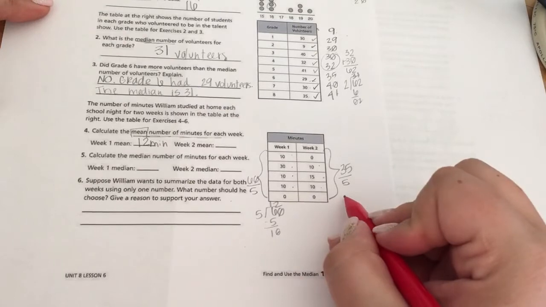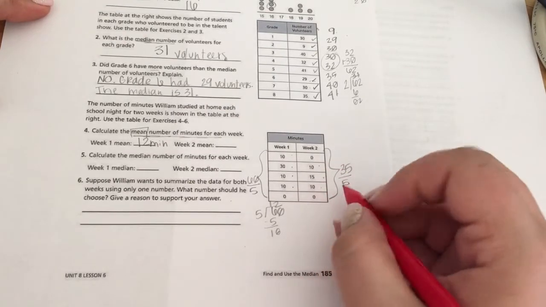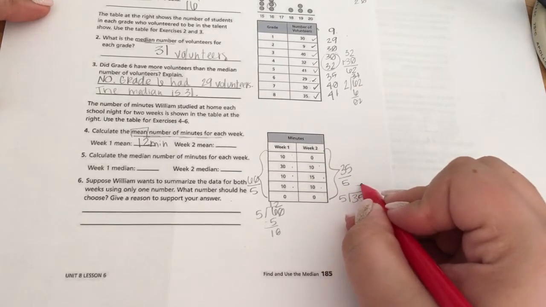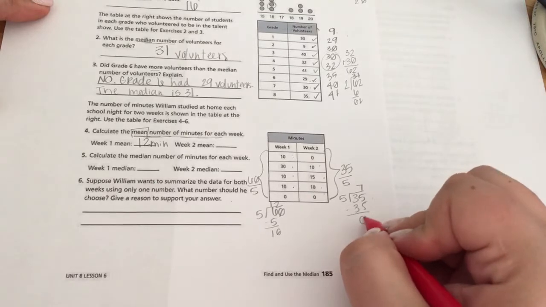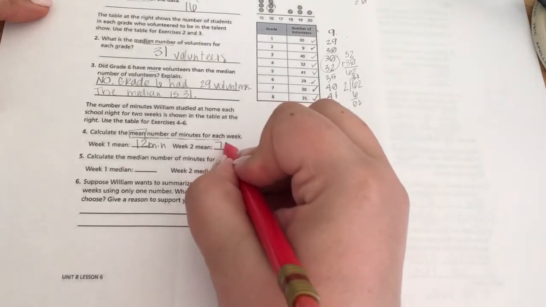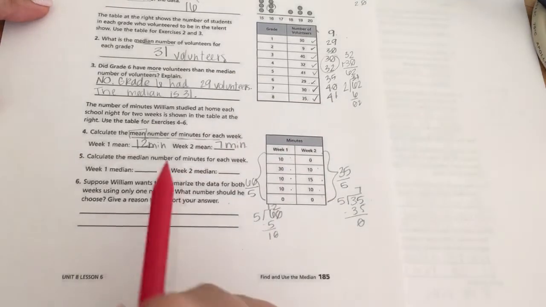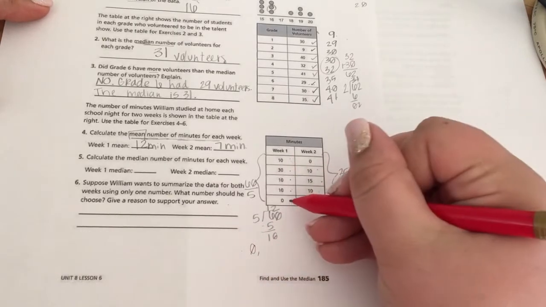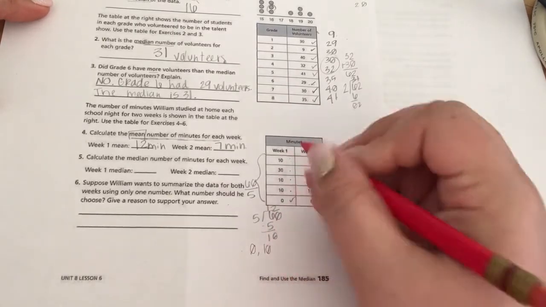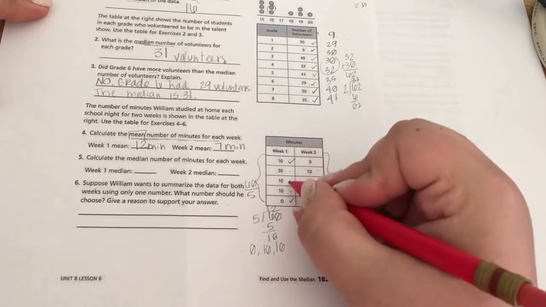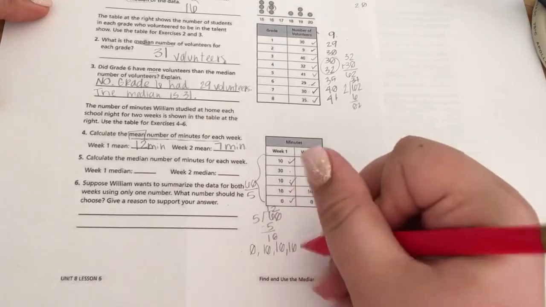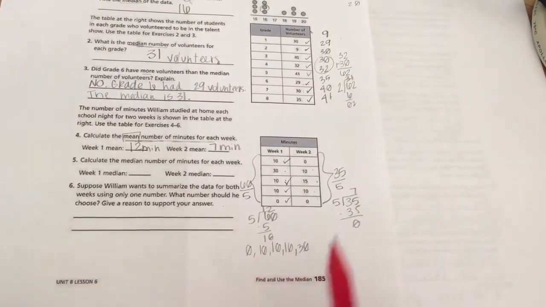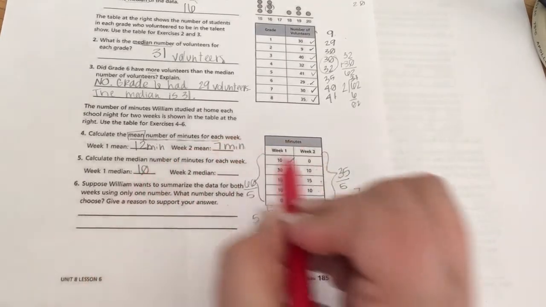Week 2, I will do the same thing, 35 divided by 5, and I get 7. That 7 tells me he averaged 7 minutes per day. That's because I have a 10 and I have 15, but I also have 2 days of 0. So those zeros take it down. Now I'm going to calculate the median. So I need to list these in order. 0 followed by 3 tens, 10, 10, 10, and a 30. So I count in, there's 1, 2, middle, and I have 10 minutes as my median.